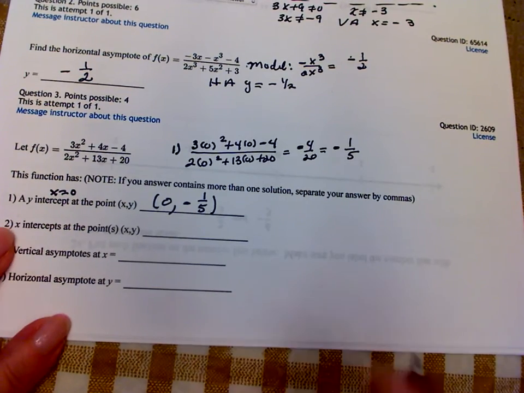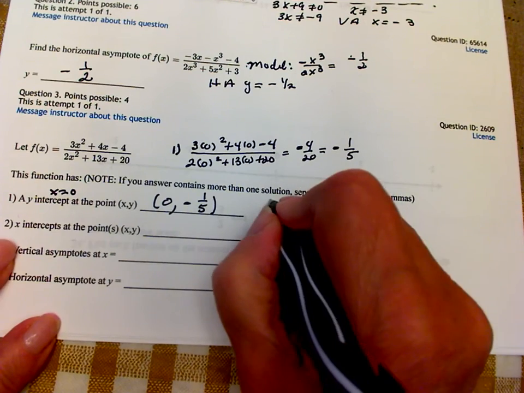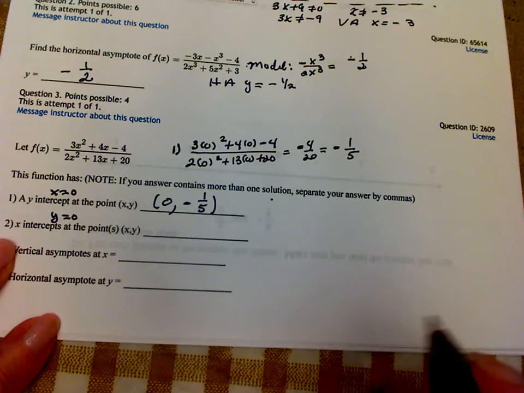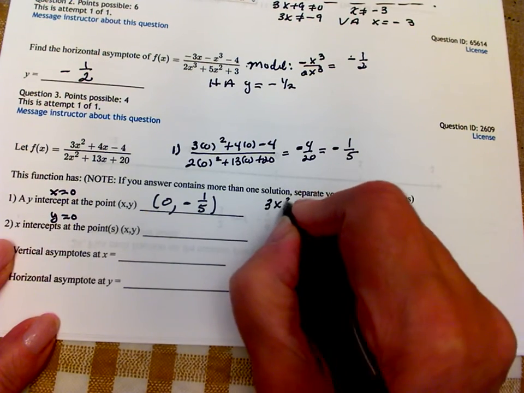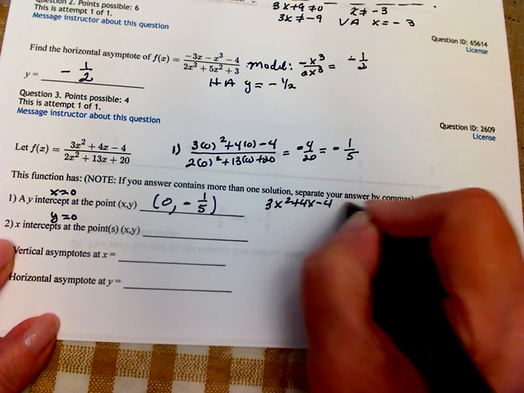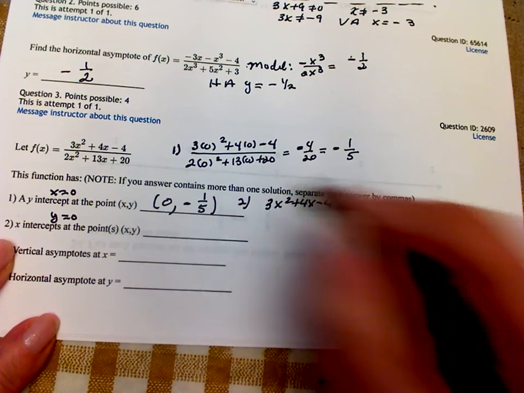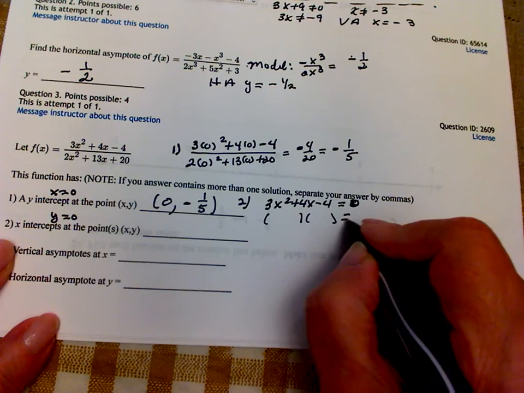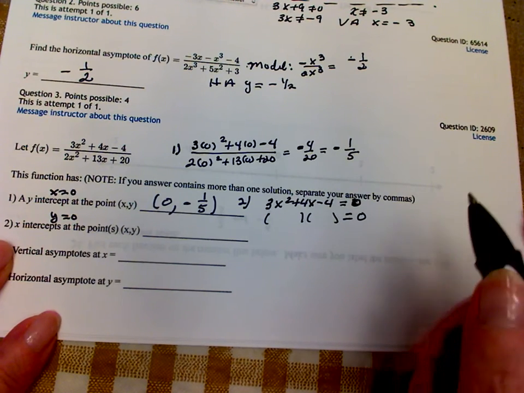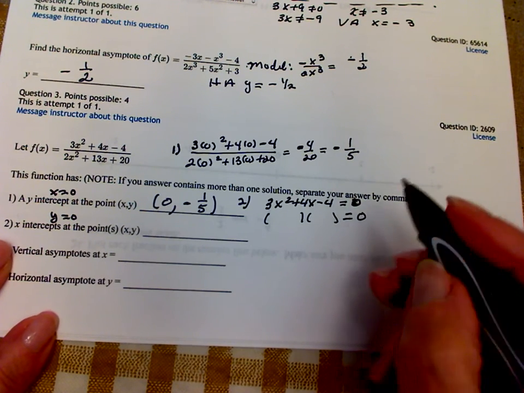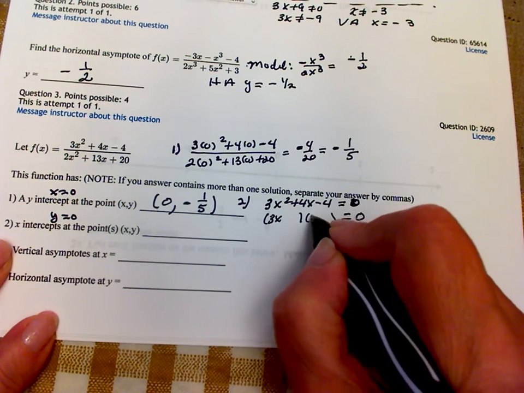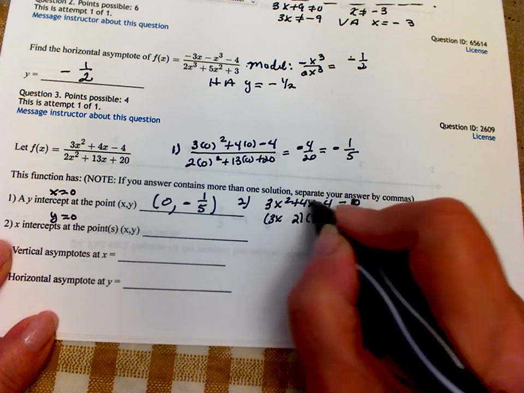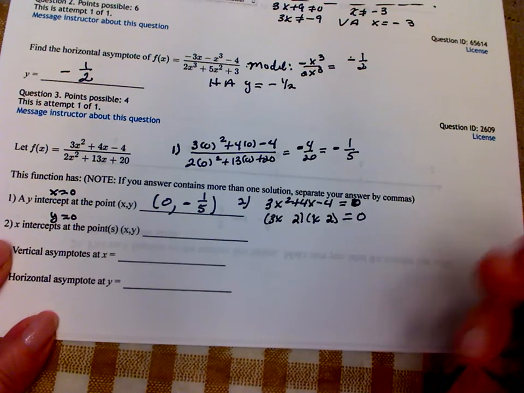The x-intercepts is just where y equals 0, and that's just the numerator. And that's where 3x squared plus 4x minus 4 equals 0. So this is problem 2. This factors into 3x and x, 2 and 2, that's a 6 and a 2, subtract gives you 4.